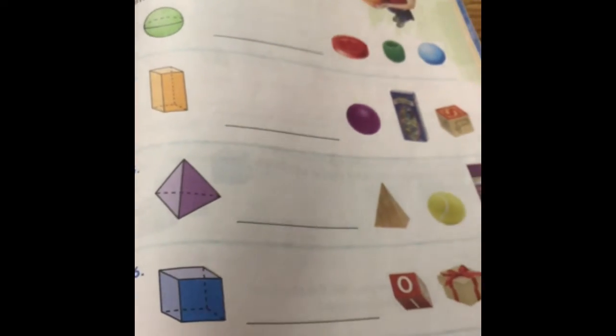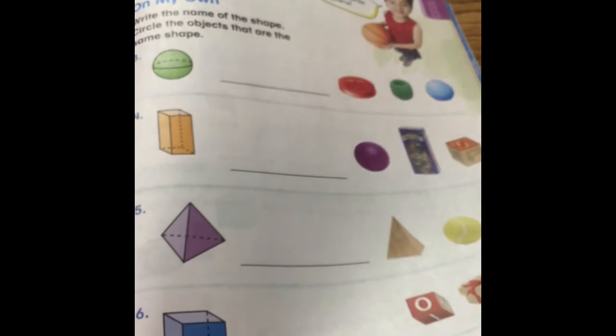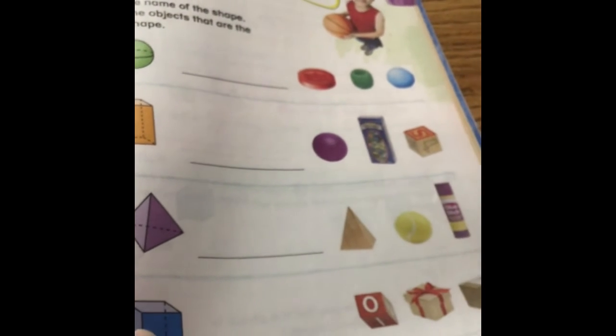All right, let's continue on looking at our work. You're going to do 3 through 7 the same way, and then write what the 3D object is, and then you're going to circle the shape that is like it. And remember, there could be at least 2 objects that you might circle.